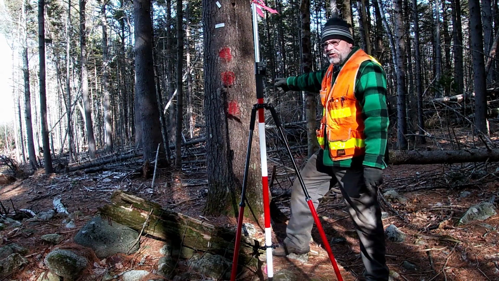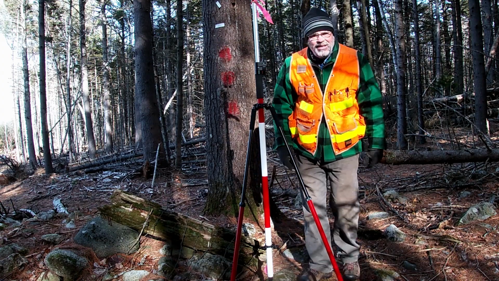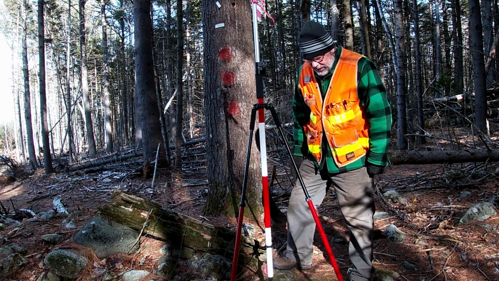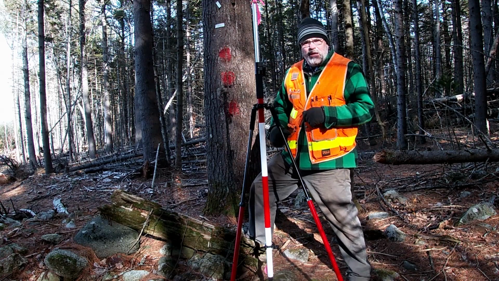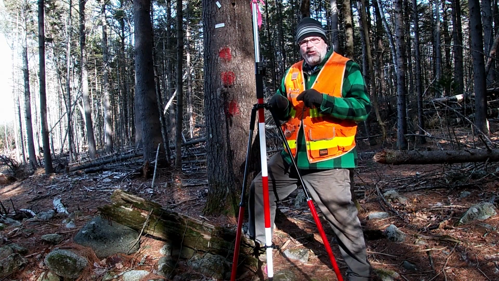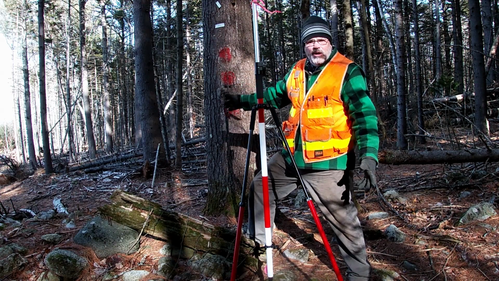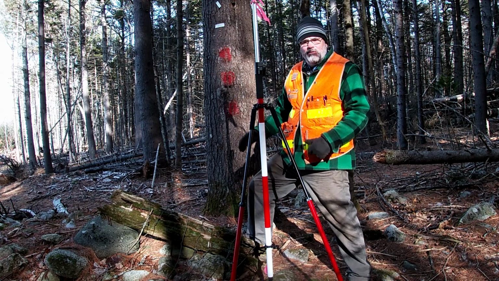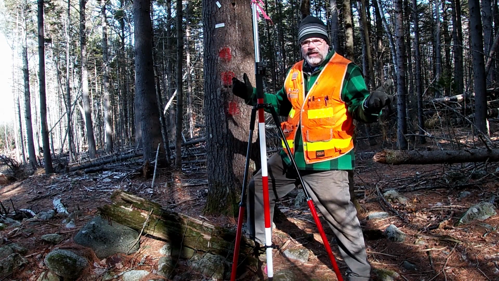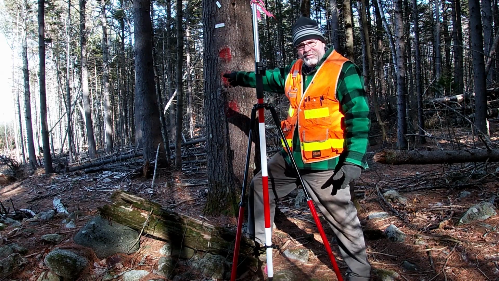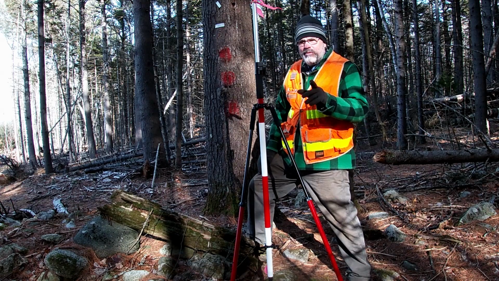We also have the blazed tree with the 3 red marks and the society's tag, which they put there in 1983. Now, the important thing here, which we'll get into a little bit later, is this is the southernmost point of the parcel. Our point A, or point of beginning, is the northernmost point. Geographically, when you find true north, this is pretty much due south of the point of beginning. We'll get back to that later on, but just remember that.